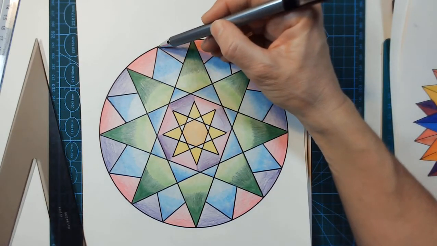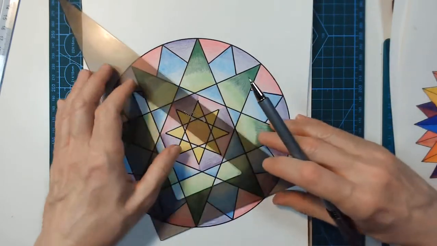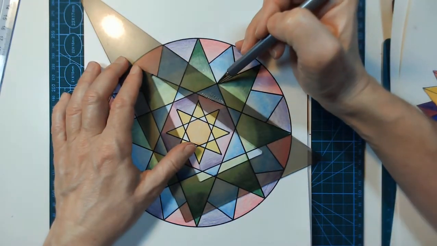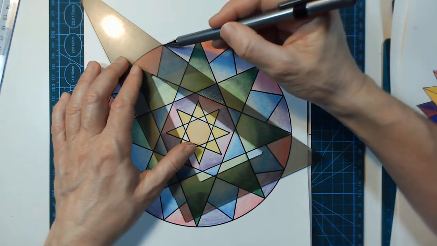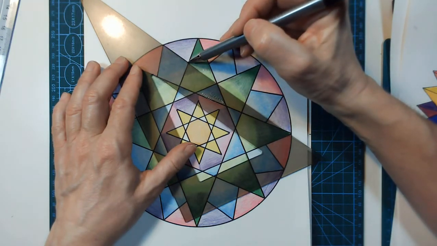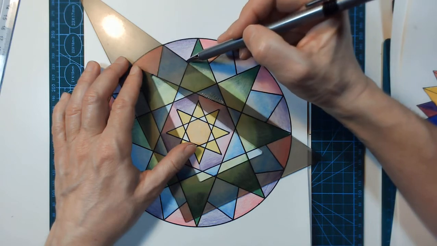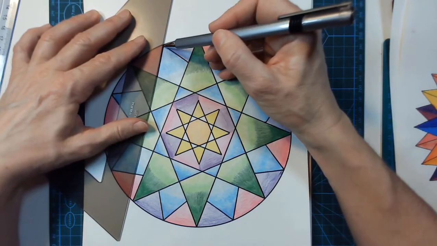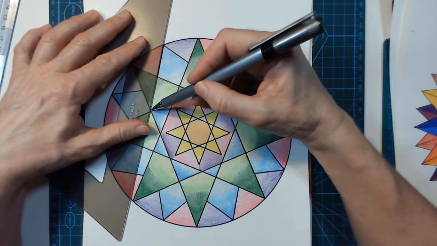We're going to discover what she did. What she did was to join this point with this one, but she stopped here. She stopped drawing the line here. She didn't continue.